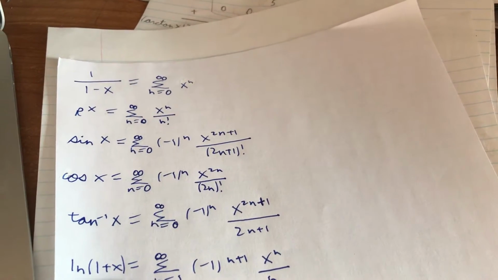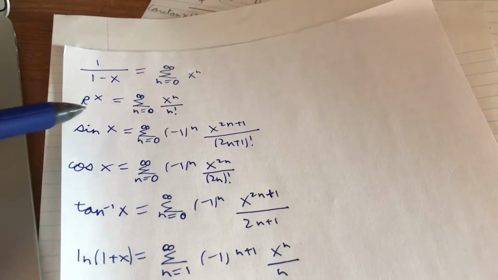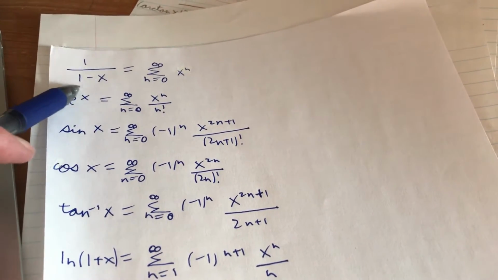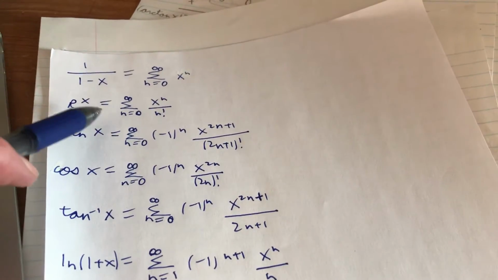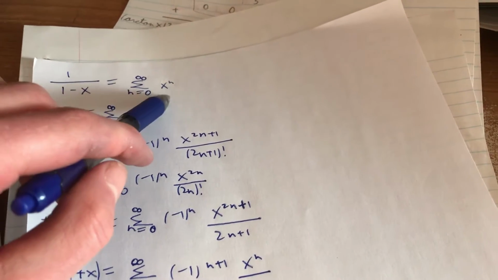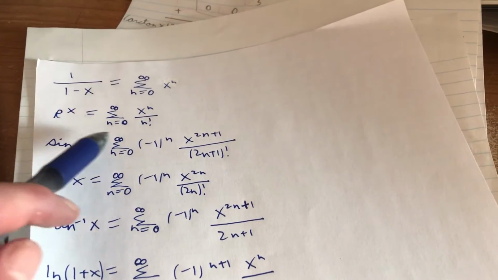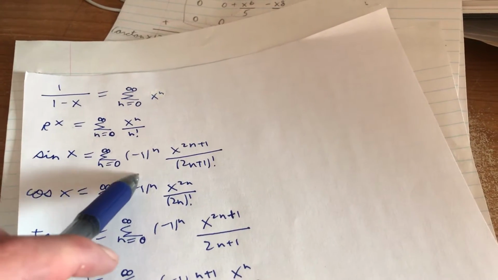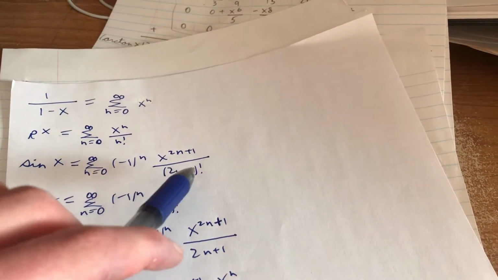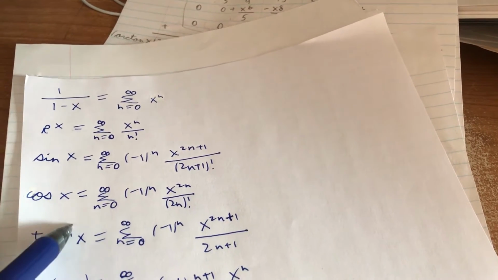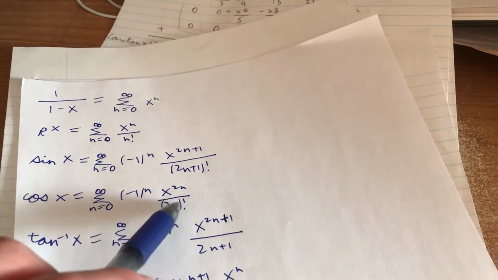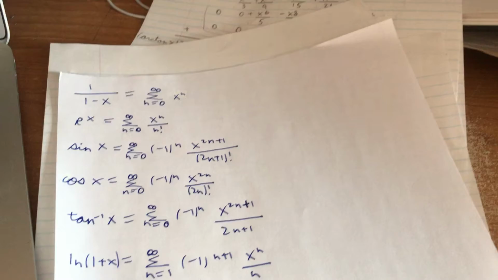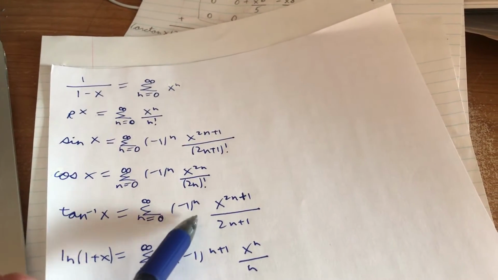So the first one we have is 1 over 1 minus x. This is the most basic power series you can get, and it's simply going to be x to the n. You're going to have e to the x, which is x to the n over n factorial. Sine x is negative 1 to the n times x to the 2n plus 1 over 2n plus 1 factorial. Cos x is negative 1 to the n x to the 2n over 2n factorial. Tan inverse of x is negative 1 to the n x to the 2n plus 1 over 2n plus 1.